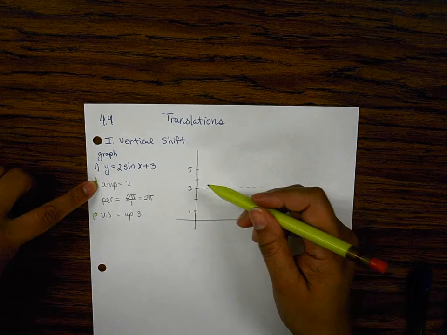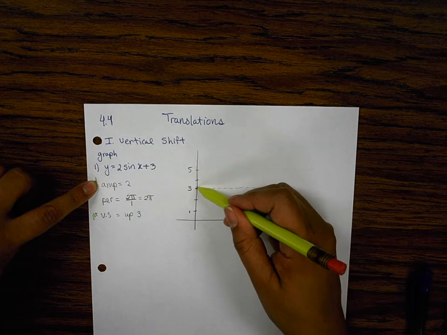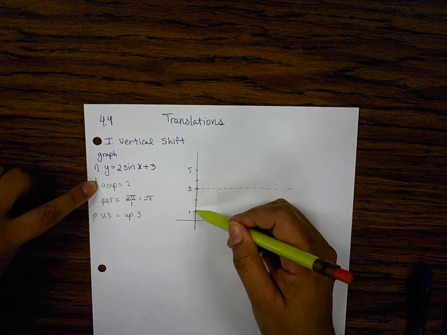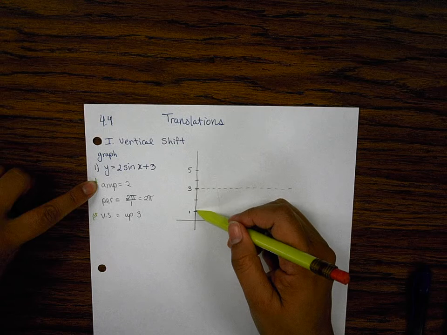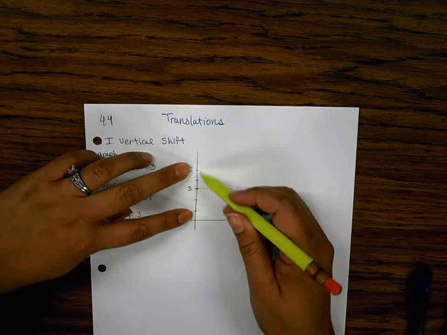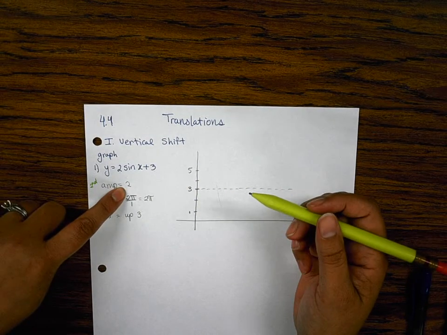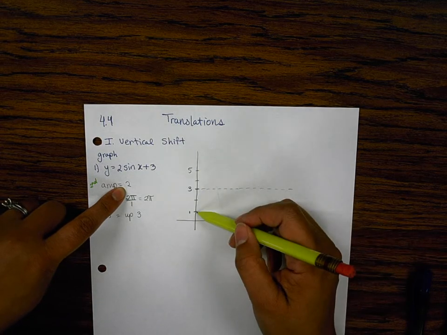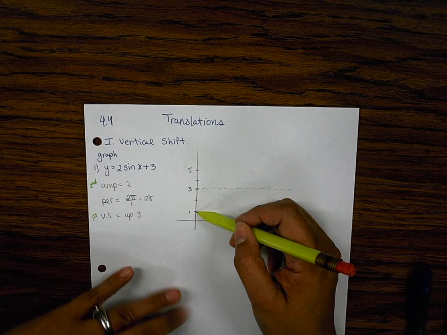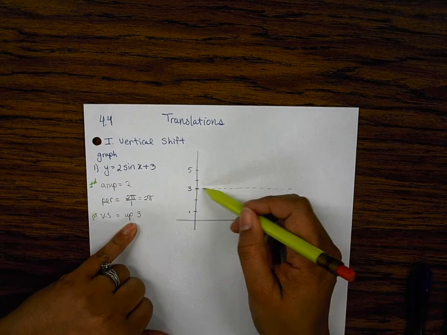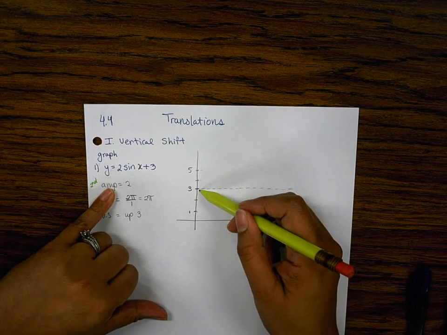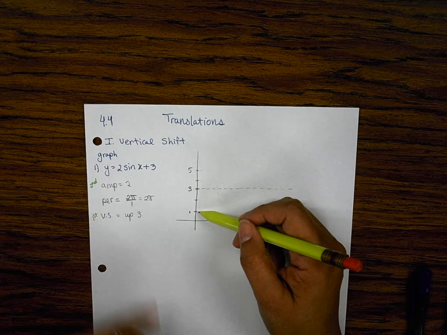That means my graph is going to oscillate between 5 and 1. 5 will be the max. 1 will be the min. What's the length between 5 and 1? 4, and 4 cut in half is 2, and that is what the amplitude definition is. It's the length between your max and min divided by 2, and 4 divided by 2 is 2. All right, so what did we do? We went up 3 first, drew our fake axis, and then set the amplitude as 2, so we went up 2, max is 5, down 2, the min is 1. Okay.